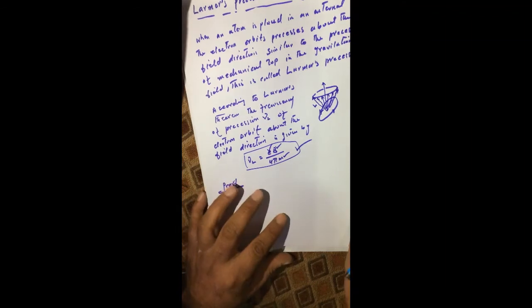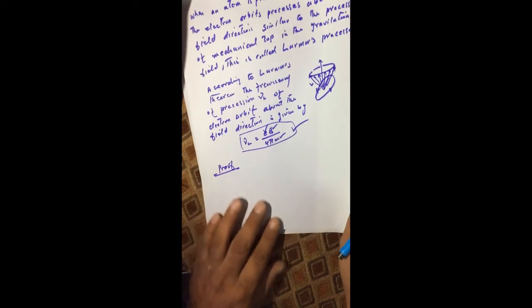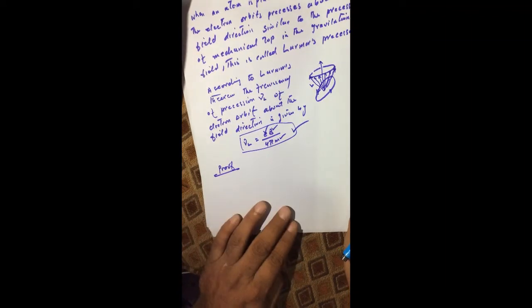For that I will move to the above diagram again. Consider an electron which is moving in an elliptical orbit.